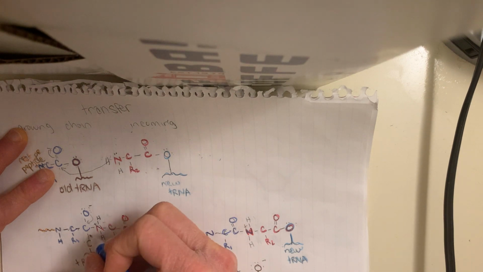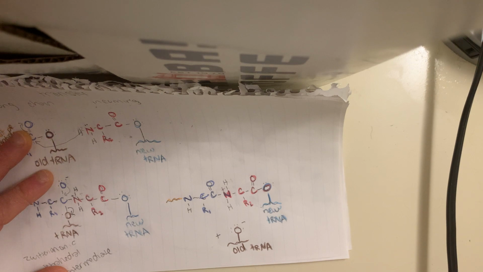So the oxygen will come back to reform this double bond. The bond from here will go to this oxygen, and the electrons from that bond will go to the oxygen. And now the chain is freed from the old tRNA, and it's attached to the new tRNA. And the old tRNA is going to have a negative charge because you moved those electrons onto here.